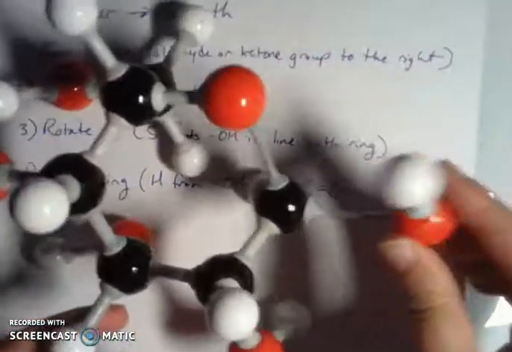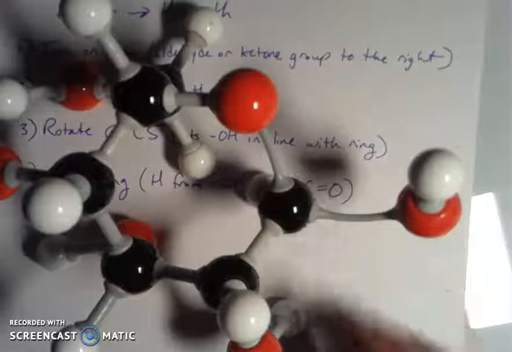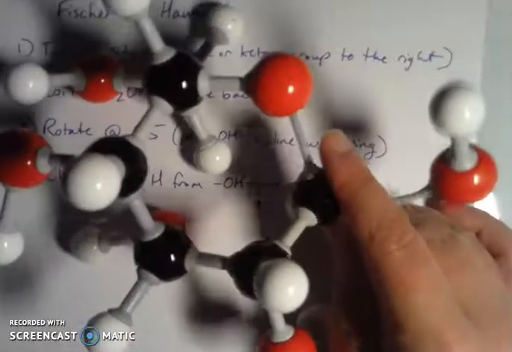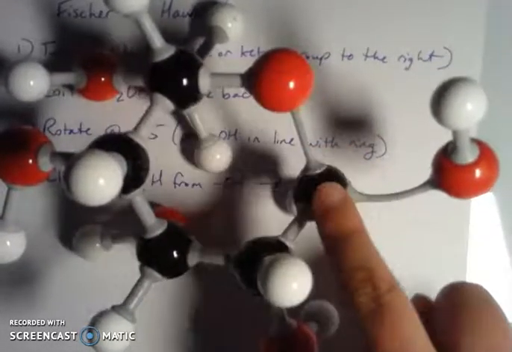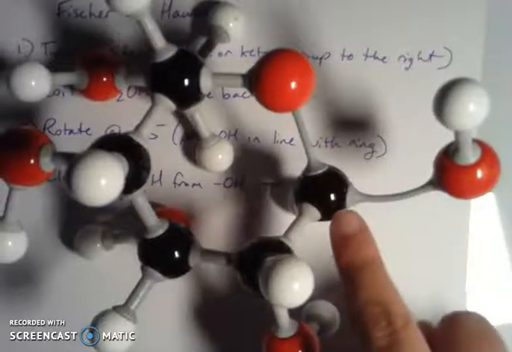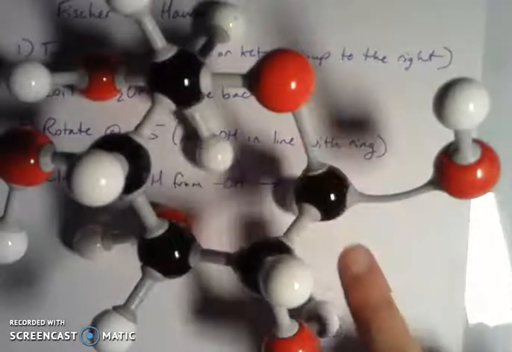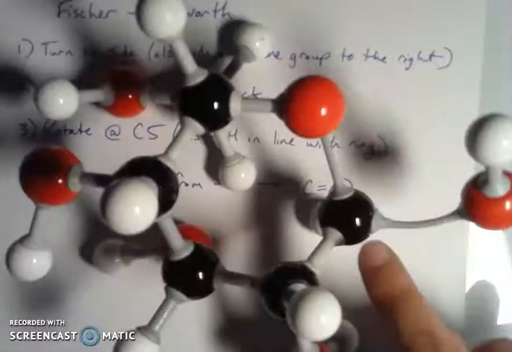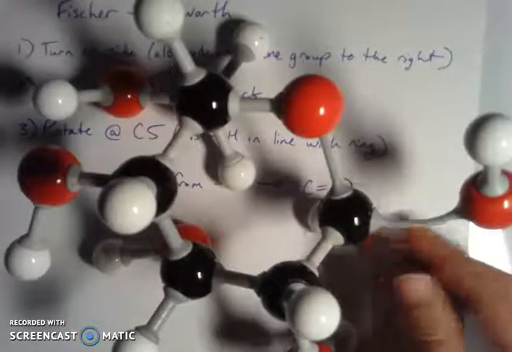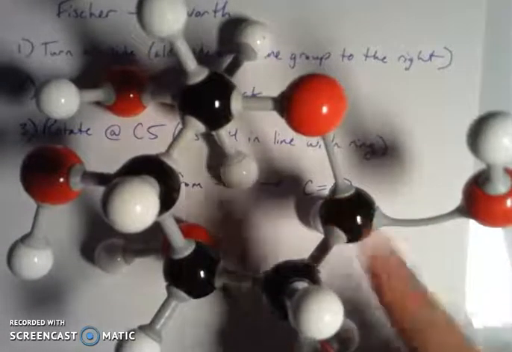Now, if I look at where my hydroxyl group is located on this first carbon, this is called the anomeric carbon right here. That's the one that's attached to the oxygen here and the hydroxyl. So this is a hemiacetal. If you're familiar with your organic chemistry, hemiacetal formation here with your hydroxyl and the oxygen in the ring.